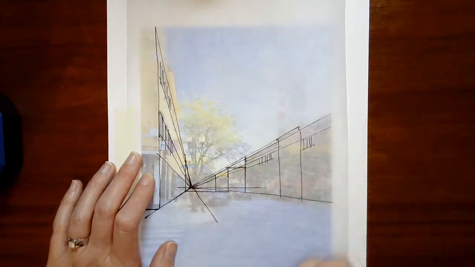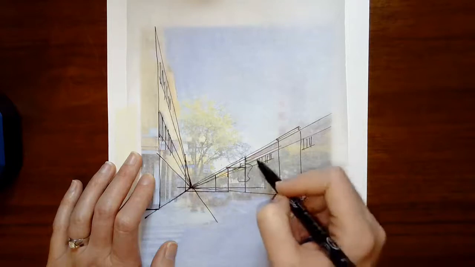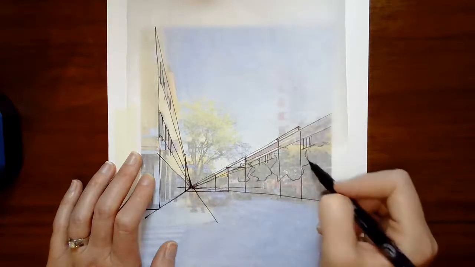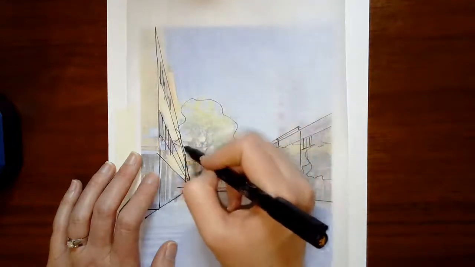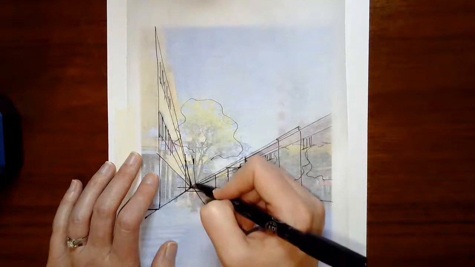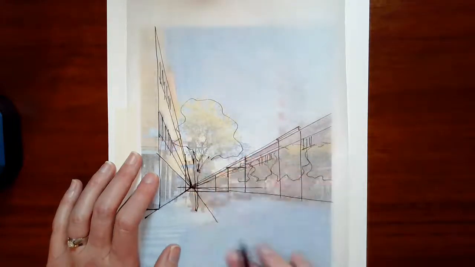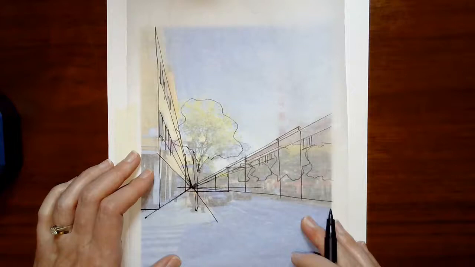You could come back with another layer. Even the trees, you can start ghosting them in really quickly. I've got this nice large tree. And it's already starting to become a nice one-point perspective form.